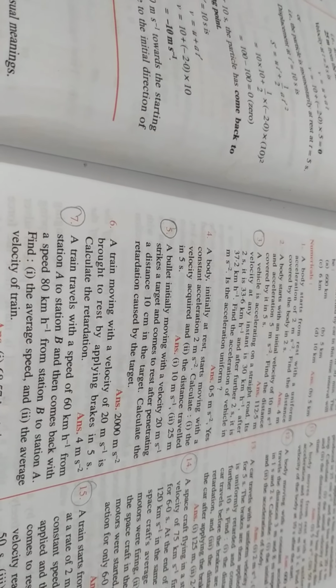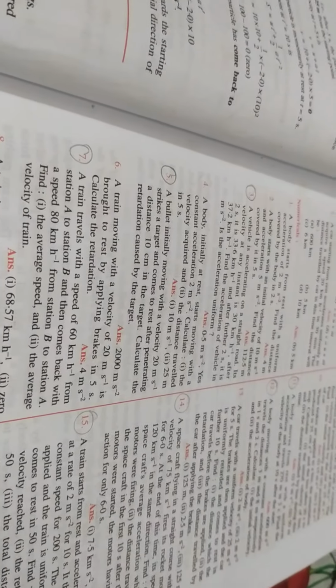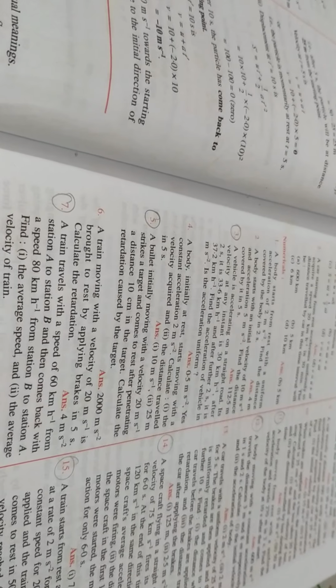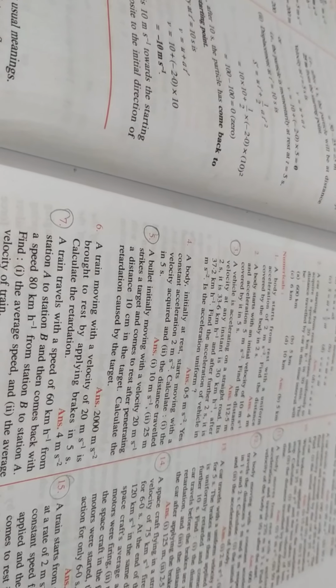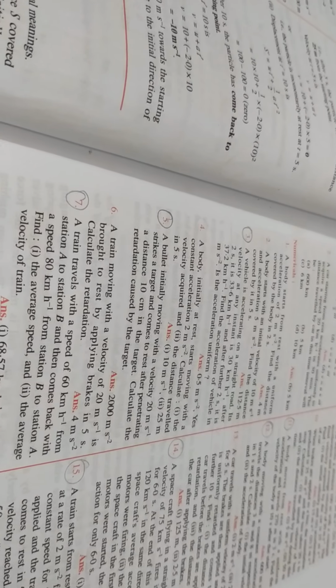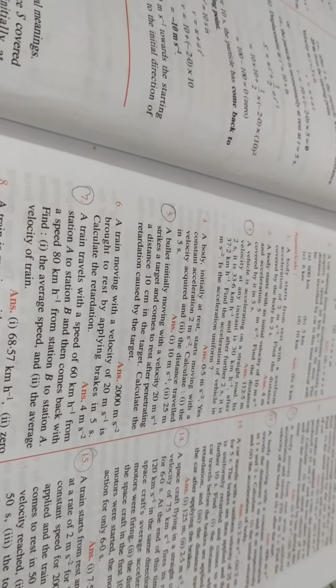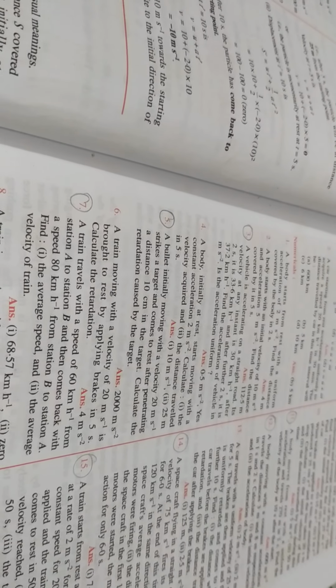Write the given values. Read the question like a story. It is telling you something, each and every part of it is telling you something. So read it, write the given values, and see from the given values which equation you can apply over there. And then I have given the solutions so you can see them. But if you do the questions yourself, that will be good for you. That will be helpful in higher classes also.